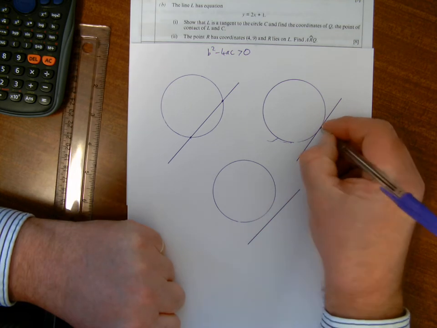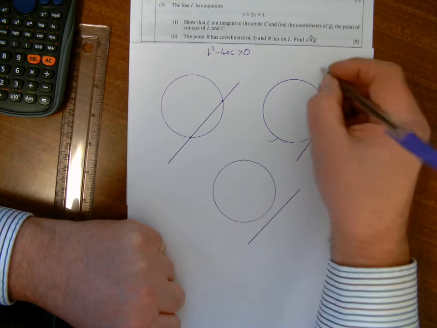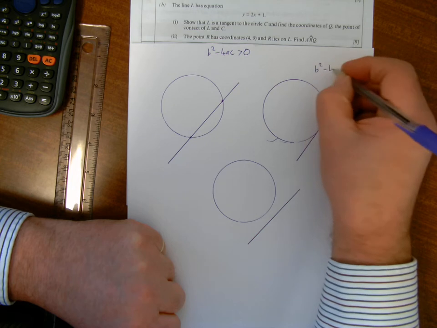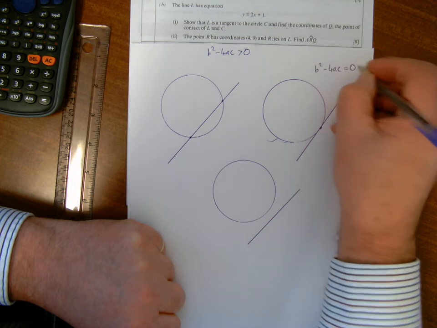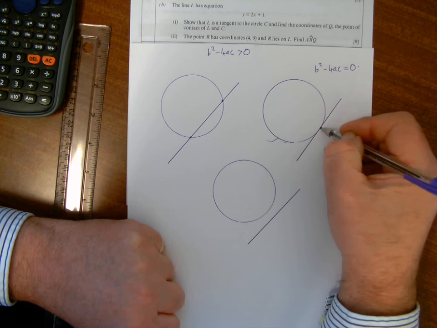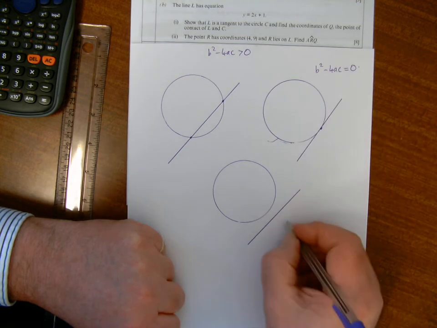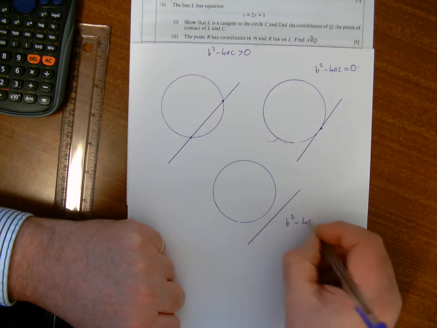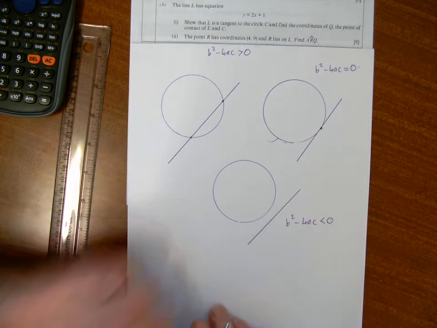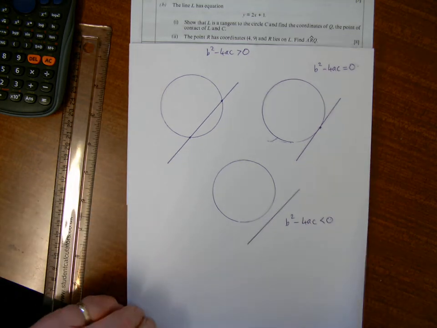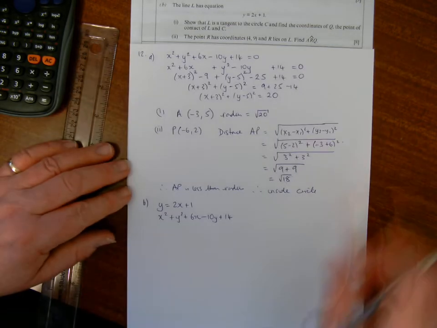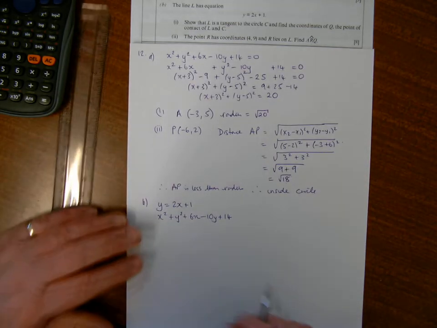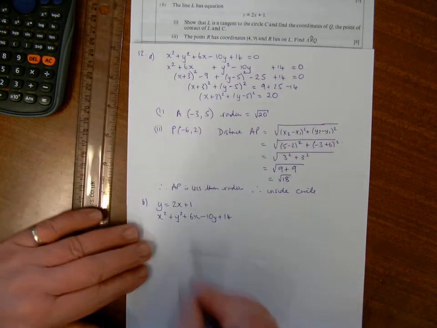When it's a tangent to the circle, I've only got one root, so I need the roots to be repeated. So b squared minus 4ac will have to equal 0 in that situation. And if it misses, it means I can't work out the square root, and that will be less than 0. So let's solve these equations then, and let's see which situation, well, I know which situation I need. Let's see if we get it.